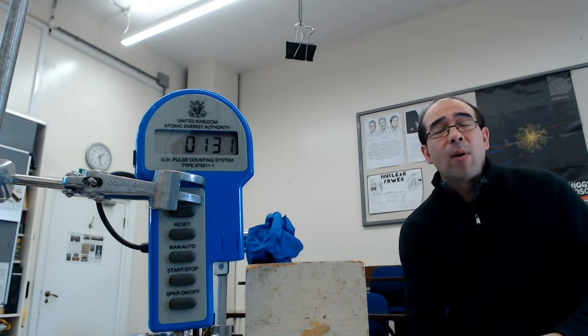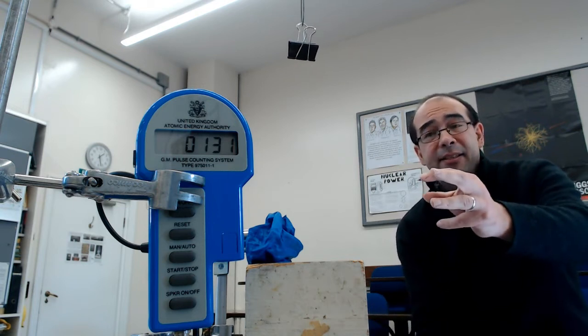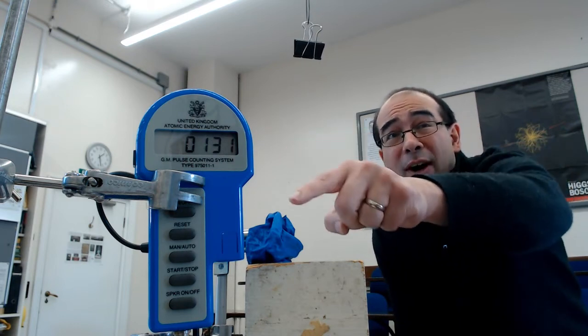What could you do with this? What does this tell us? Well, number one, it shows your pupils that radioactivity is real, it's all around us. And this is a real demonstration of real radioactivity. What else could you do with it?